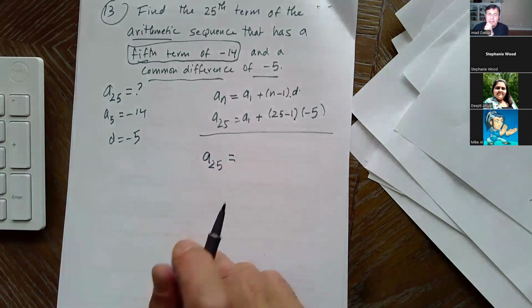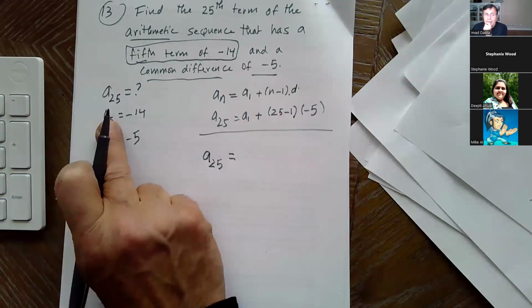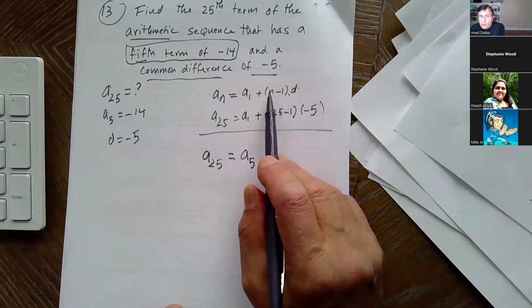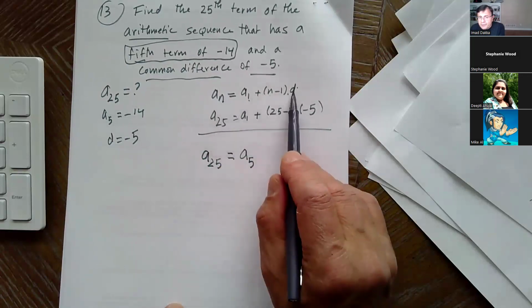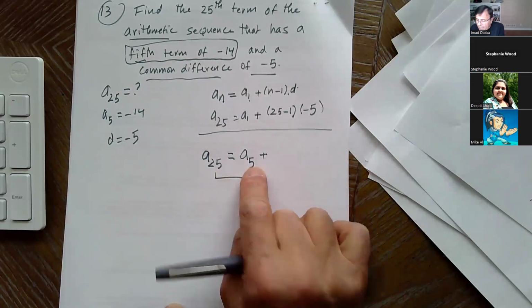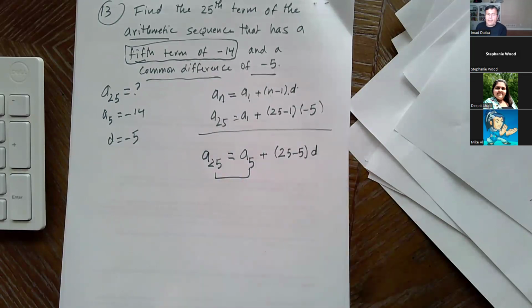Which term am I given? Am I given a1? I'm not. Which term am I given? a5. So instead of doing n minus 1 common differences, we're going to do whatever these numbers are: 25 minus 5 common differences. And that's always going to work.